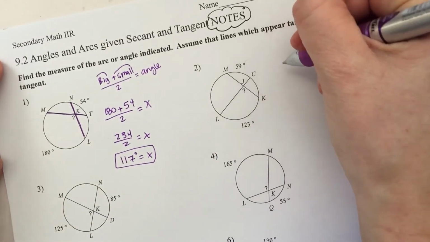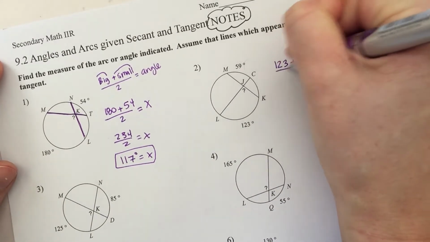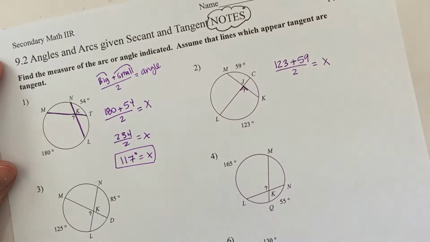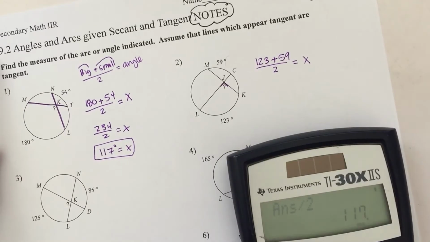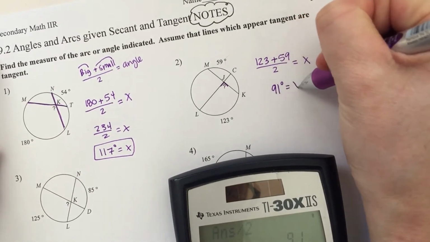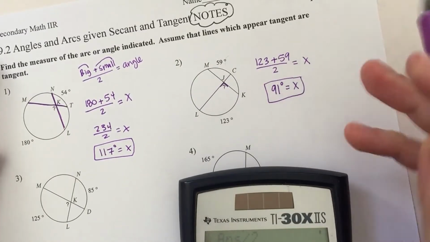On number 2, the big arc is 123 plus 59 divided by 2 equals the angle. 123 plus 59 is 182, divide it by 2, and you get 91 degrees. So make sure you're showing your setup and your final answer.